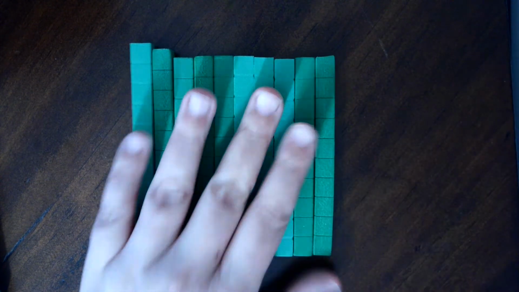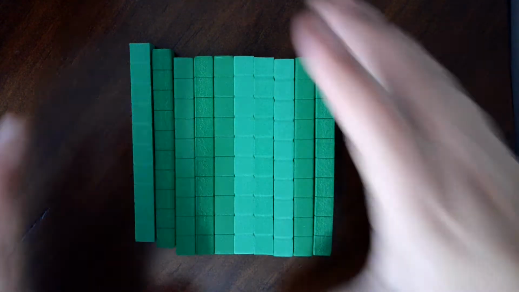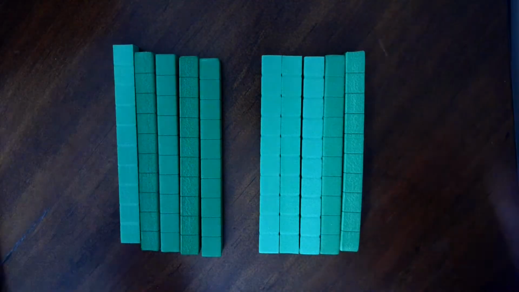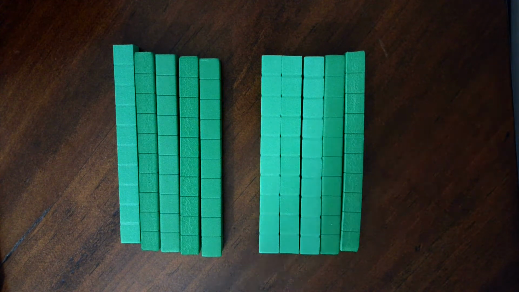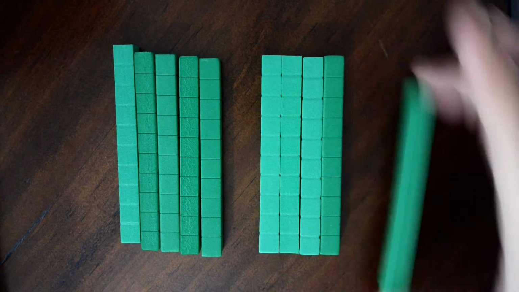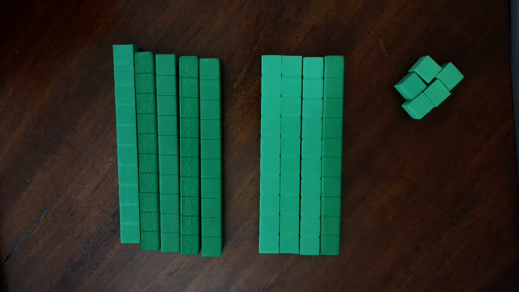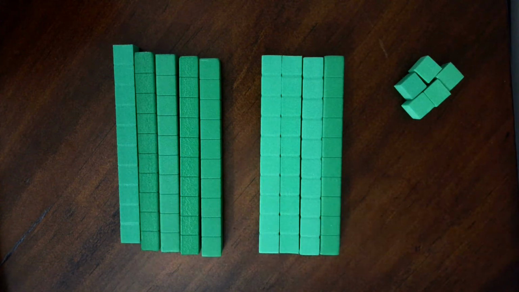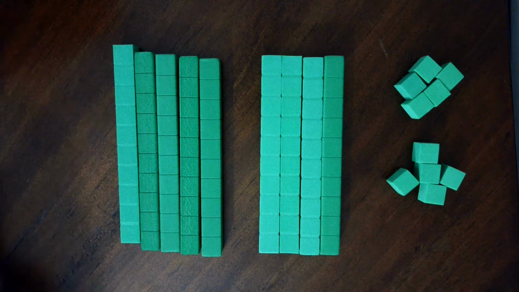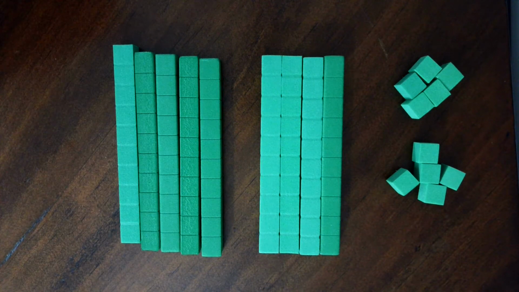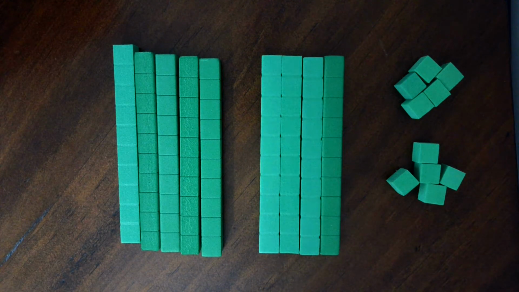I could take my hundreds block away and I would have 10 tens. Let's split these up into 5. And then I could also take away one of my 10 sticks and give you 10 ones. Do you remember that? This is way back when we learned the drawing method.